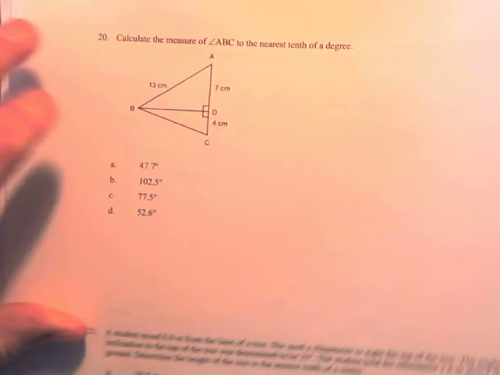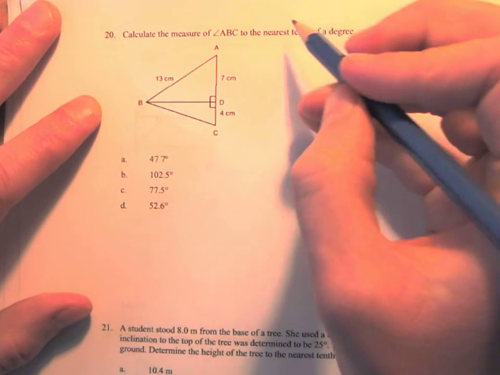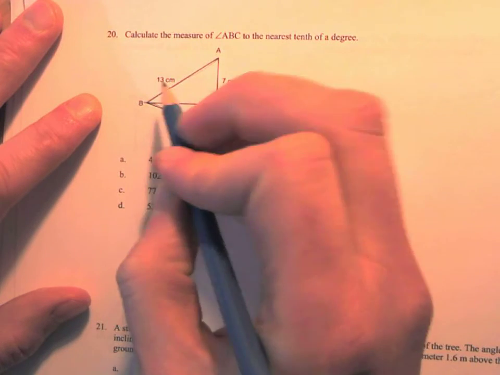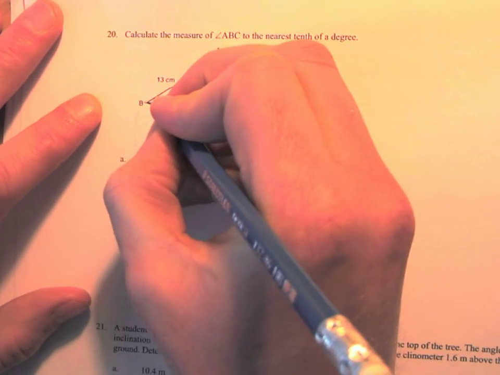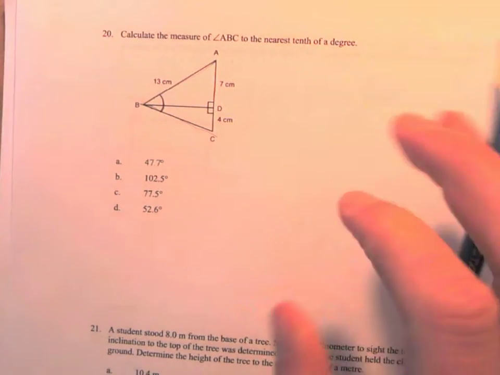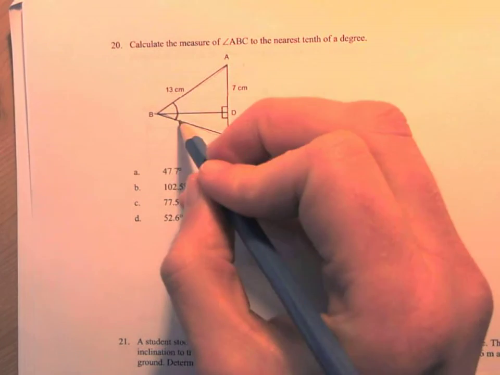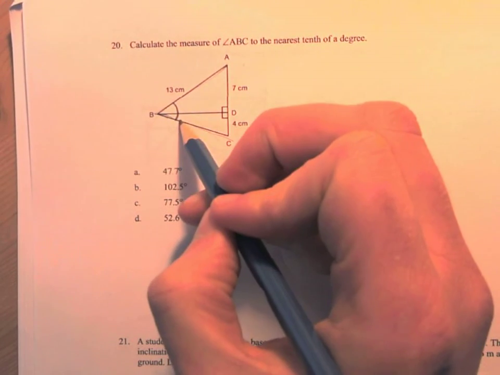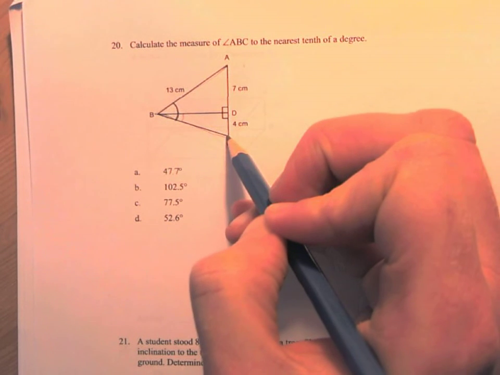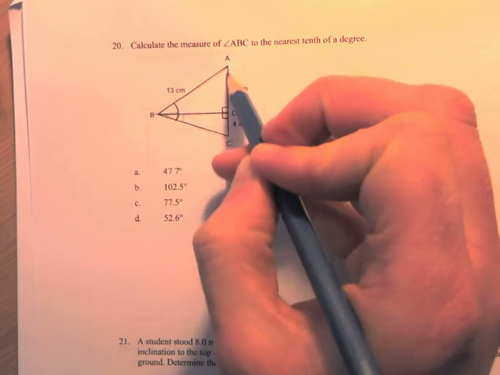Number 20. Calculate the measure of angle ABC to the nearest tenth of a degree. So angle ABC means if you draw a line from A, B to C, it's the middle one. So it's from here to there. So one way I can see is that I need to find out what this little angle here is, and I only have one piece of information there. So I need to find another piece of information, and I know I can find this from this bigger triangle.